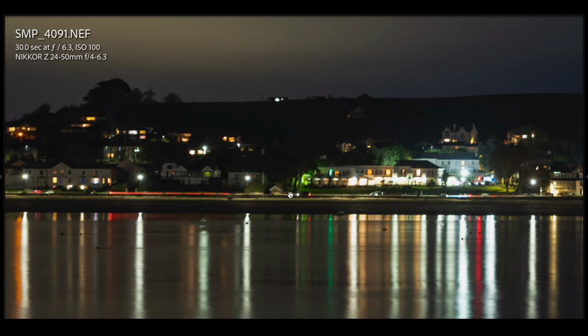What you can see though is this car was travelling along the road here, and you can see their brake lights lighting up across there as they went along, so you can tell that it's a long exposure because of that.